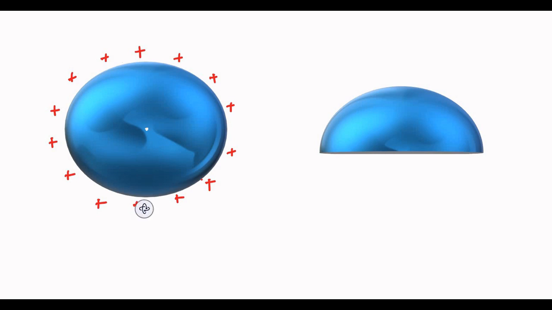Now, this is the center O and it has a radius r, and it has a volume charge density of rho. The three situations we have are to determine the electric field at any point outside the surface of the sphere.